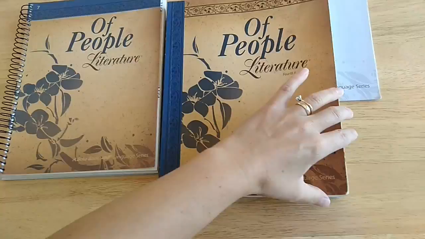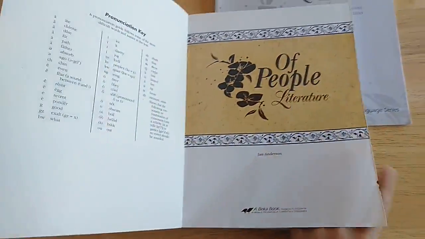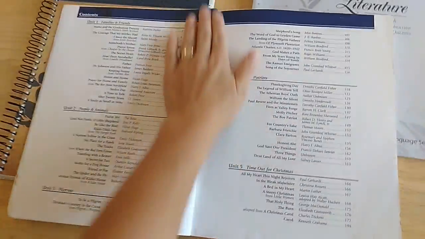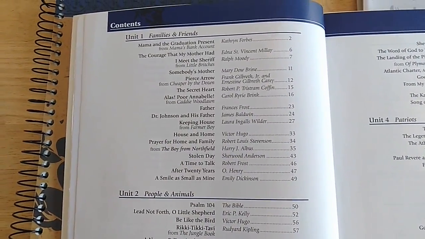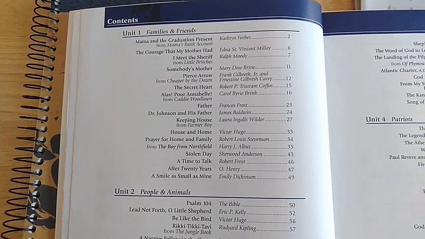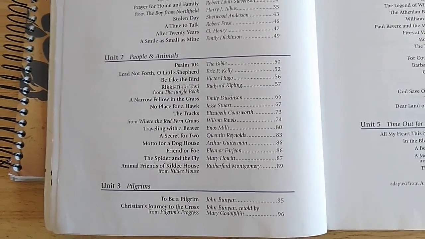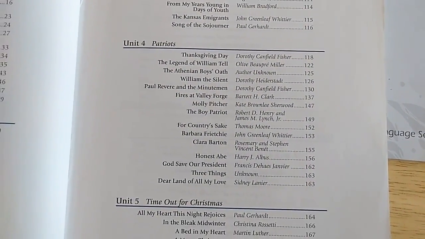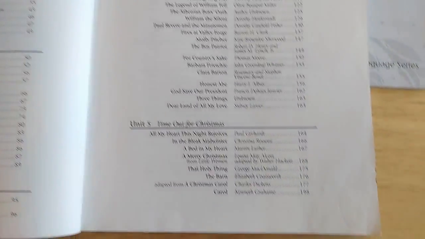Let's see. Like I said, this is the 4th edition. Alright, and again, you can pause the video if you need to, so you can read what it covers. So Unit 1 has stories and literature about families and friends. Unit 2 has stories, literature about people and animals. Unit 3 would be about pilgrims. Unit 4 about patriots. And it just gives you the titles of them and who wrote them, and of course the page number that they are on.